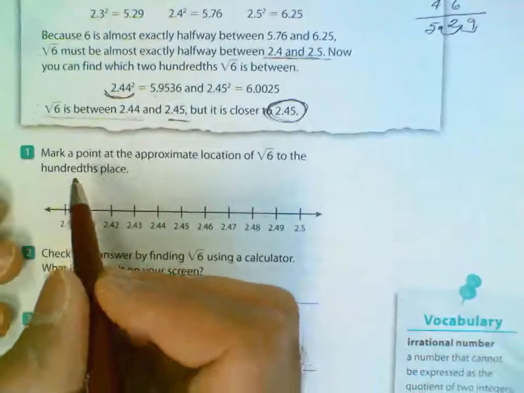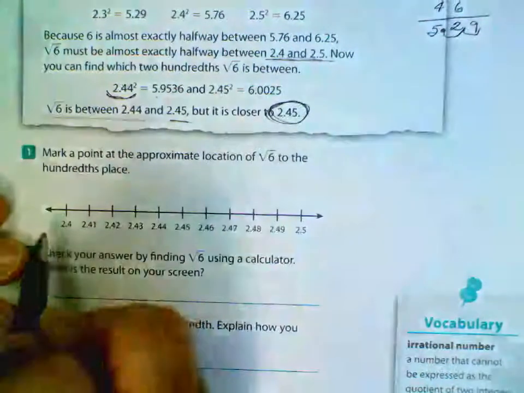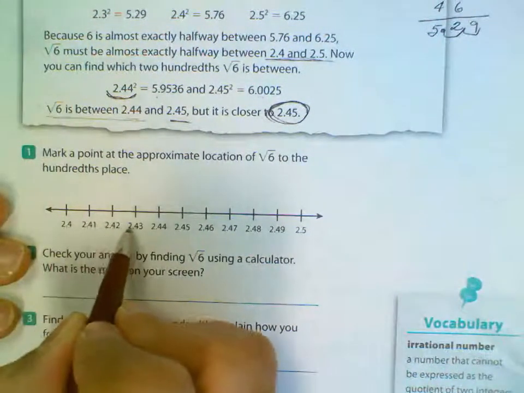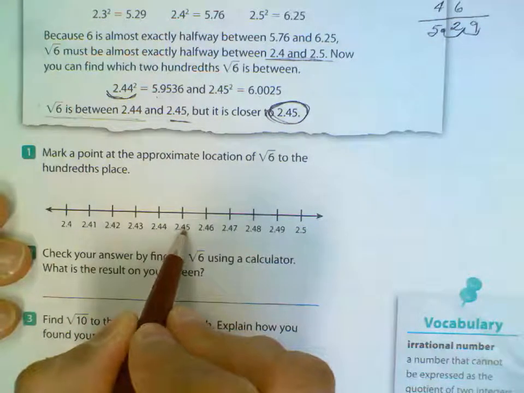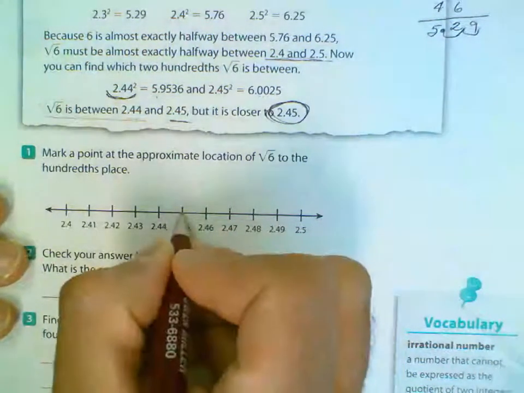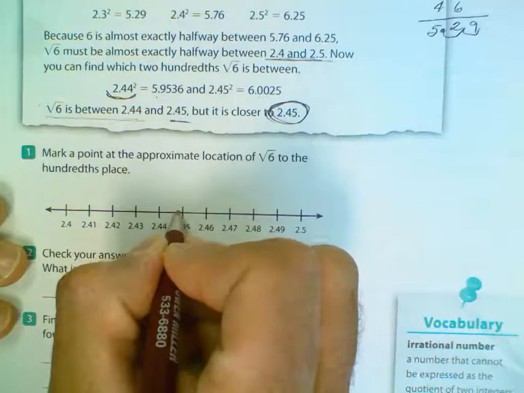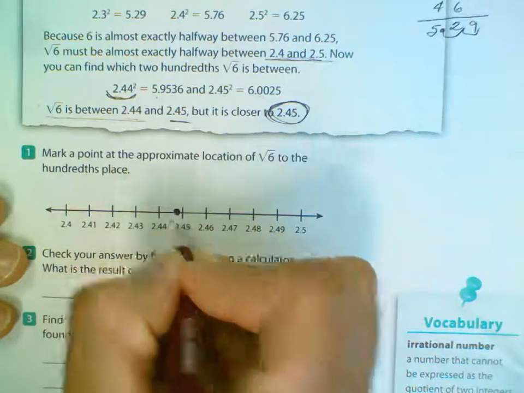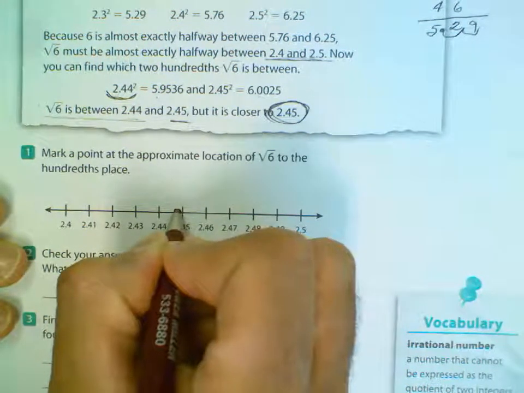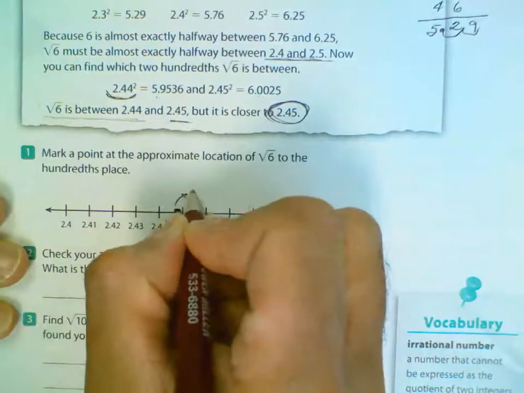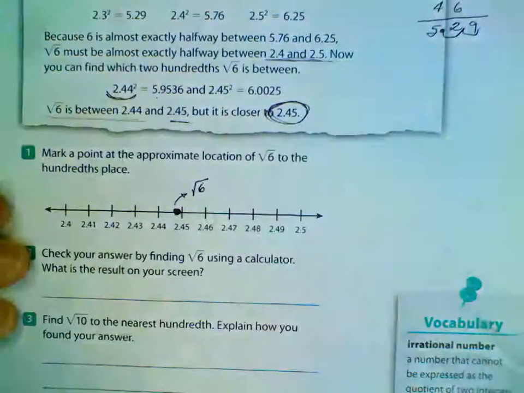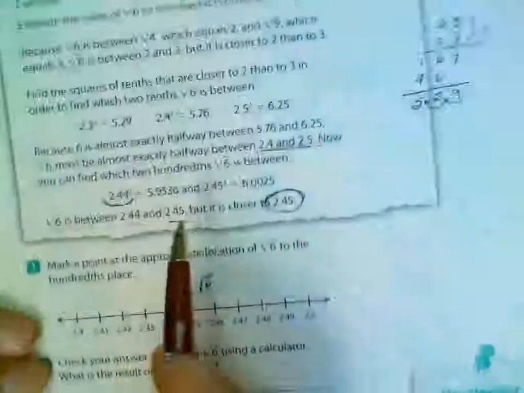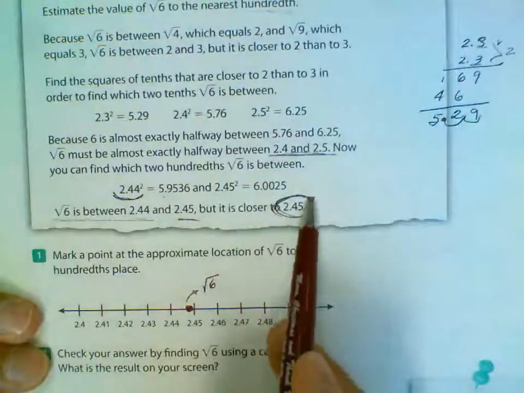So we have 2.4, 2.41, 2.43, 2.44, 2.45. I'm going to do it around this value here, really close to this one. So here will be an approximation of the square root of 6 according to this information.